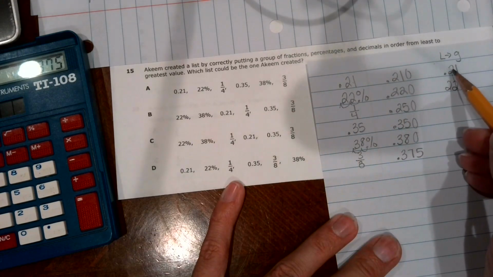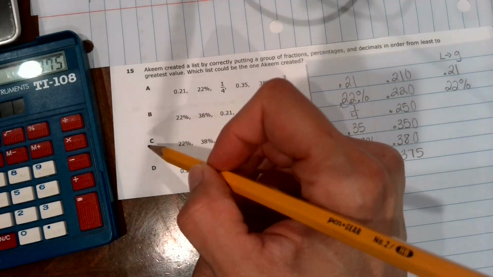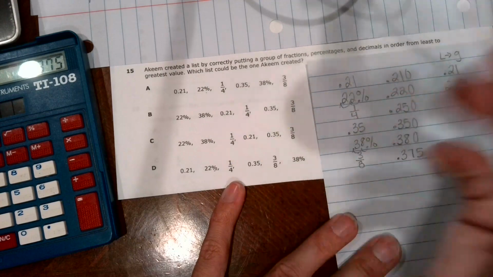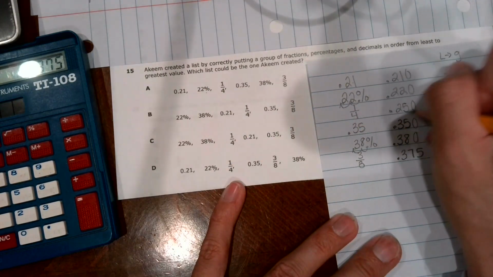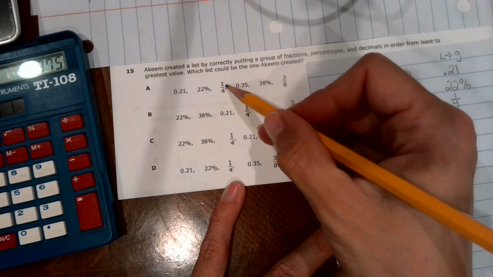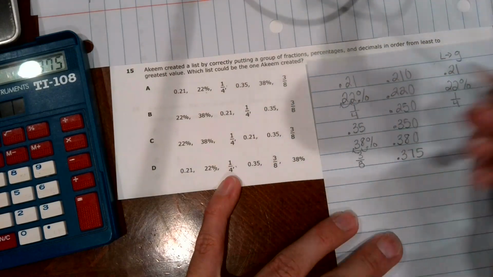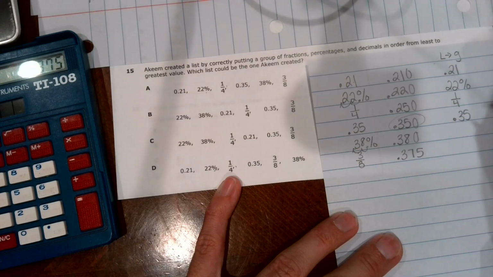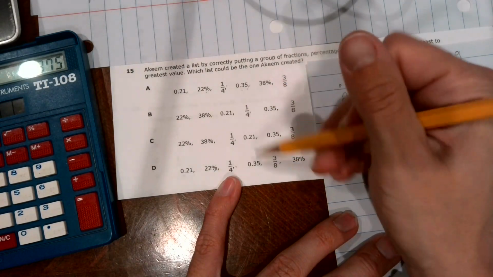And if I'm looking at the first one, I can eliminate B and C. So the next ones have 22%. The next one is 250. So back to original format, 1/4. So we're still going. The next one's 350. Back to original format, 35 hundredths.